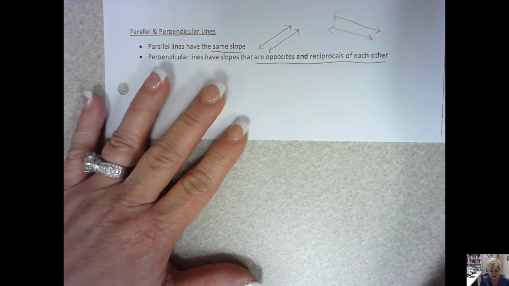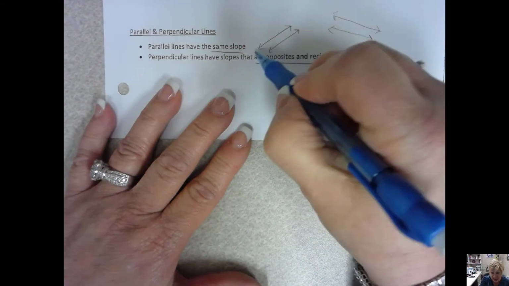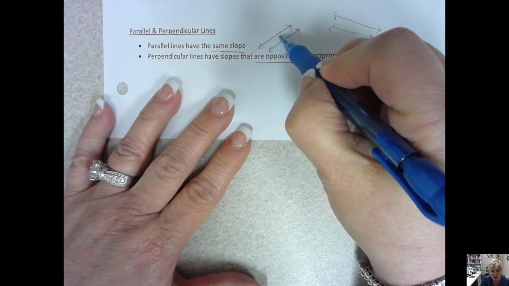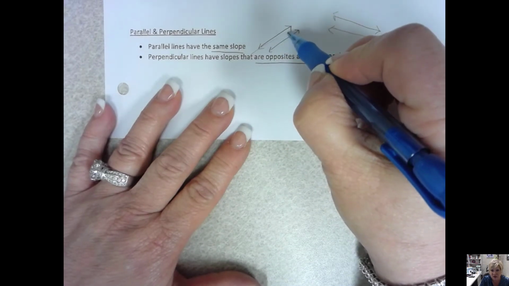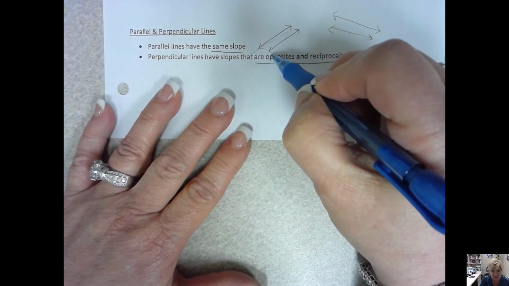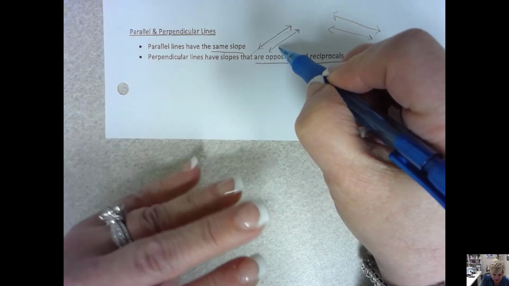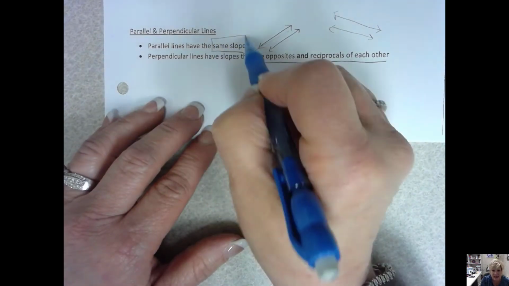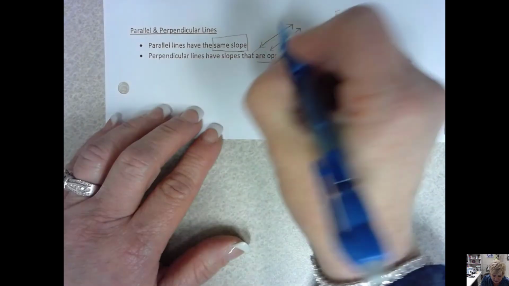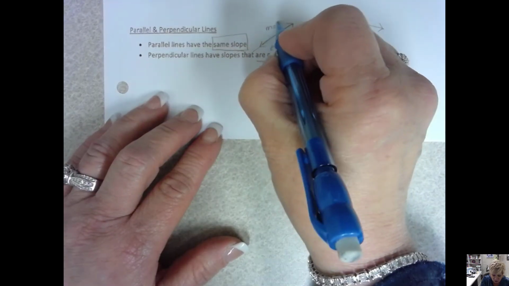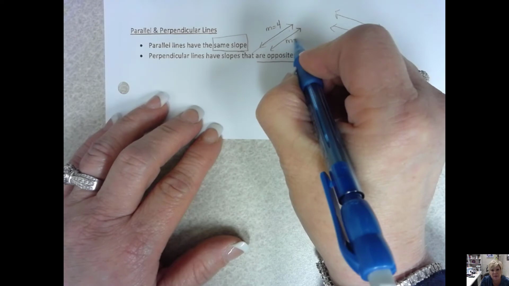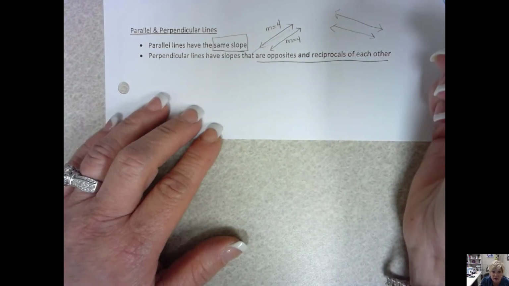Those are parallel lines. If this one has positive slope of 2/3, then any line parallel to it is also going to have positive slope of 2/3. So that's what they're talking about, the same slope. If this slope is 4, then this slope is going to be 4 if they're parallel.